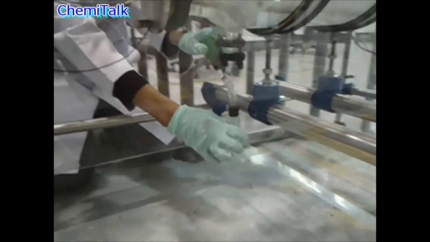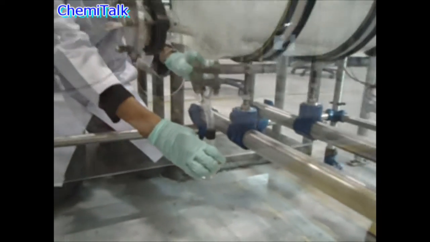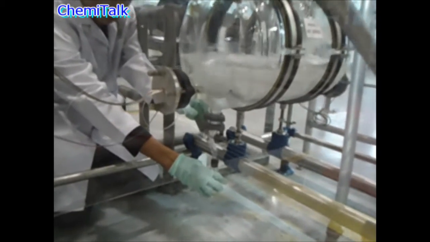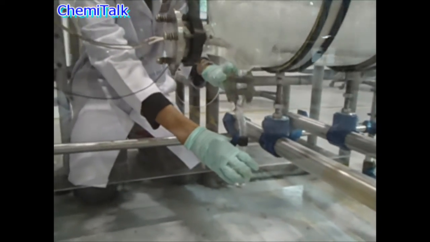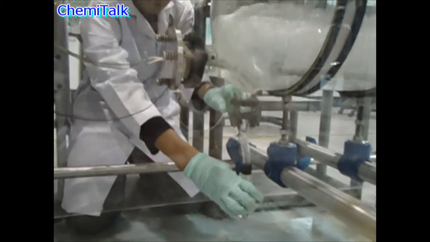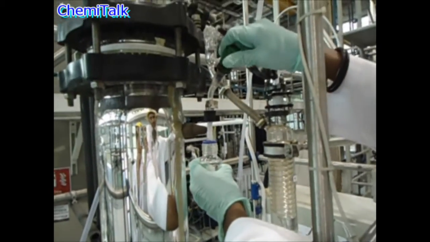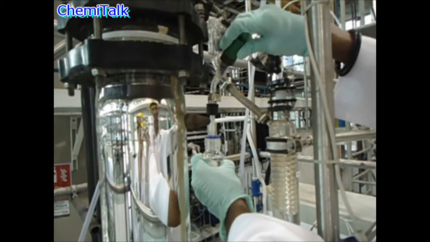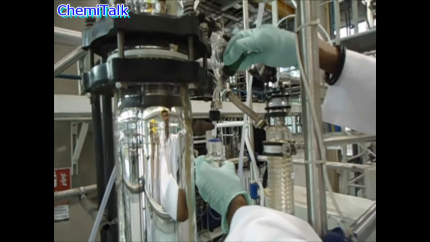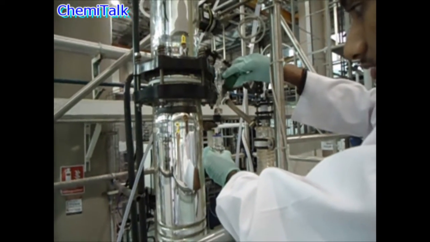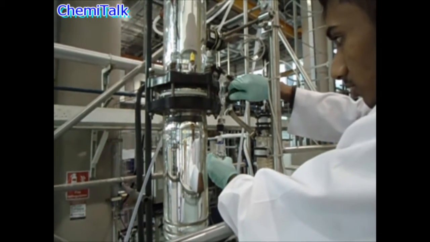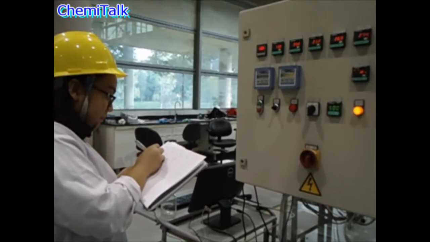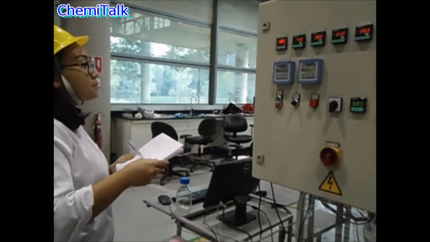After distillation has taken place for a time interval of 15 minutes, samples from the bottom product and distillate were collected. Over here, we can see how the bottom sample was collected. And over here, we can see how the distillate sample was collected. And then finally, the temperature for both the bottom and distillate product is recorded from the control panel shown here.